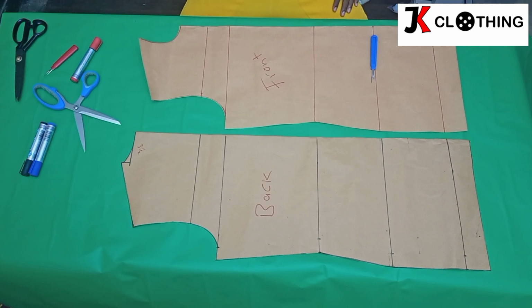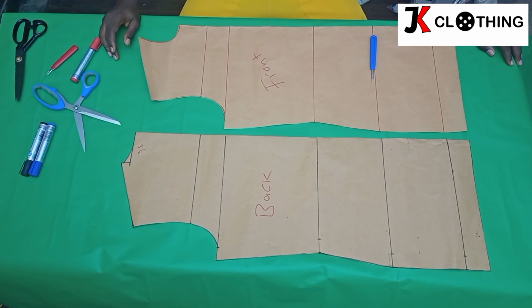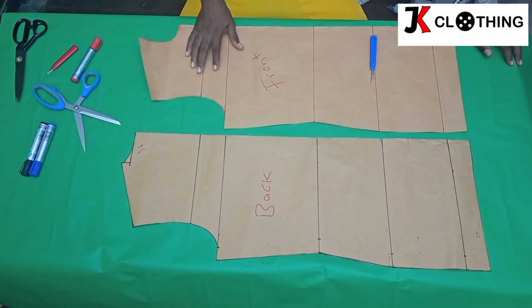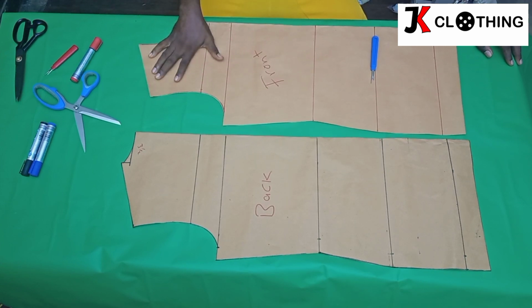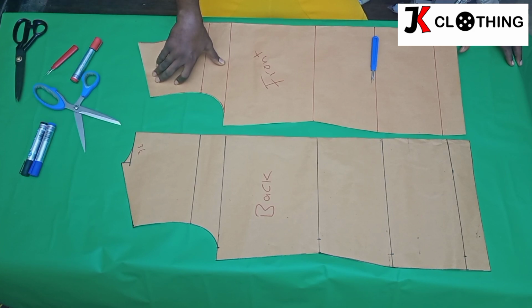So this is our front and then our back pattern, the basic bodice for the male. If you want to learn how to construct the sleeve, that is the basic sleeve for this shirt, we have already done a video on this and it's also on our page. I'll share the link on the screen as you see here, which you can click and then watch it as well.